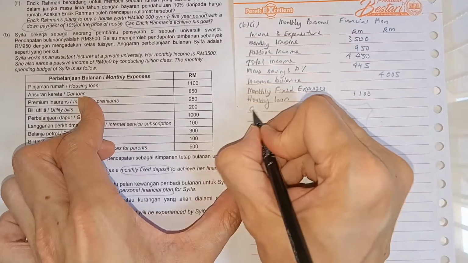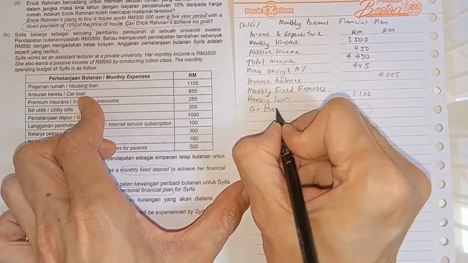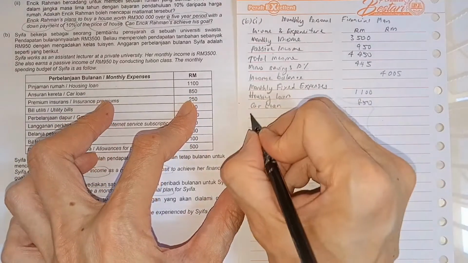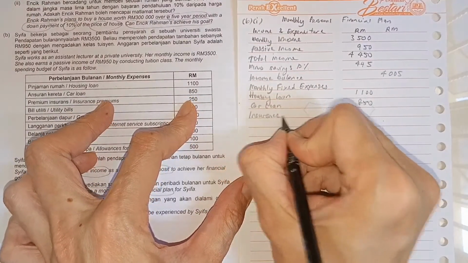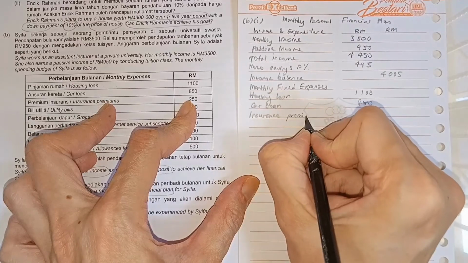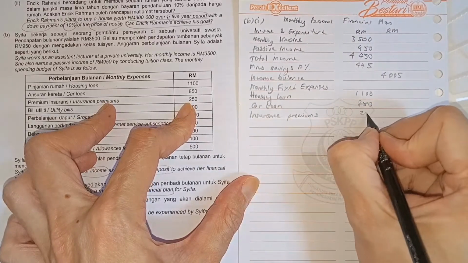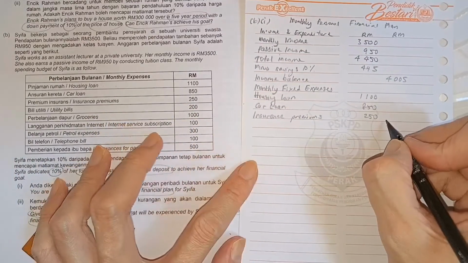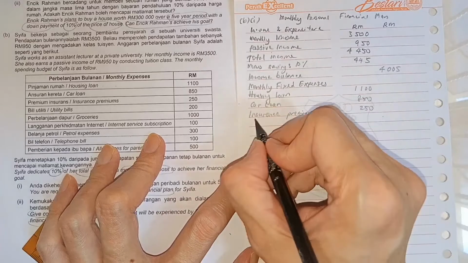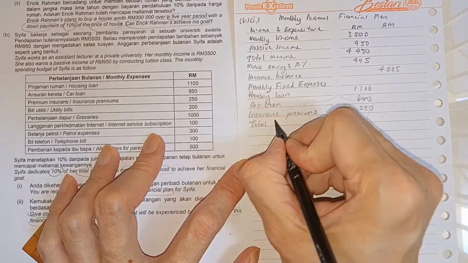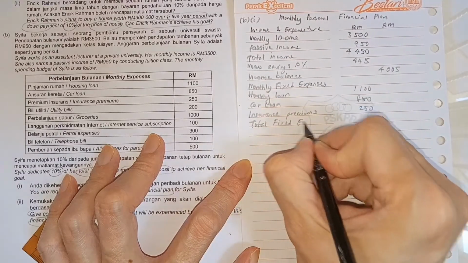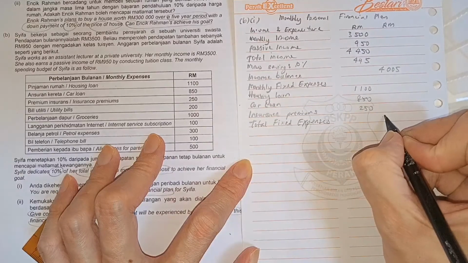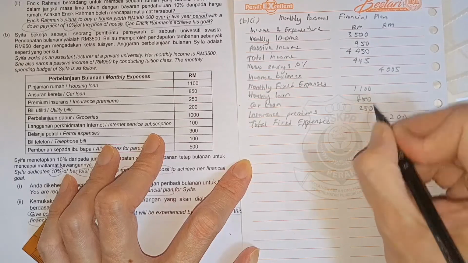Then the car loan 850. Then the insurance premium 250. Then these three you add up to get the total fixed expenses. 2,200, three of it.